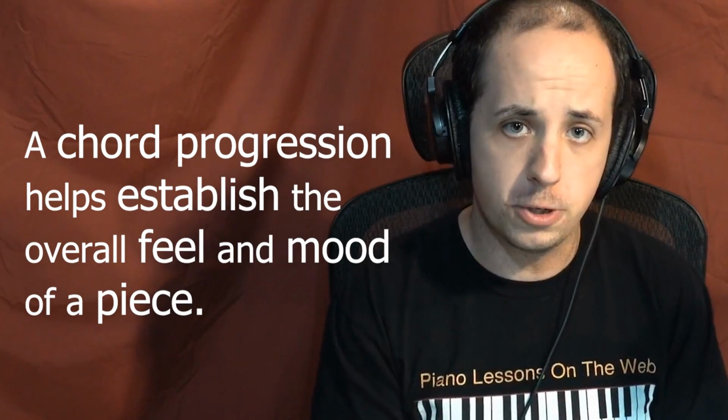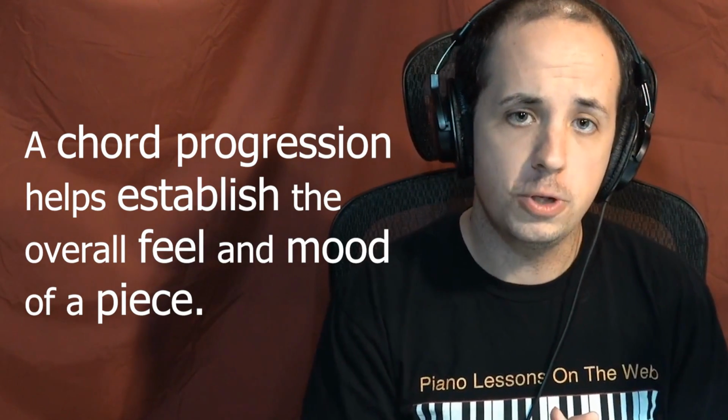One major contributor to the overall feel and mood of a song is its chord progression, or the pattern of chords it uses throughout the piece. Today we're talking about happy chord progressions.